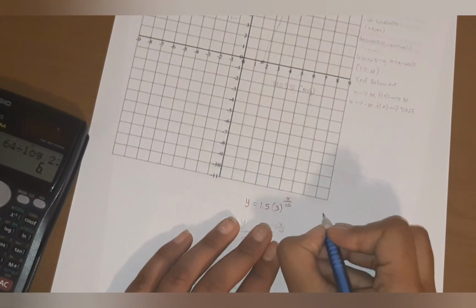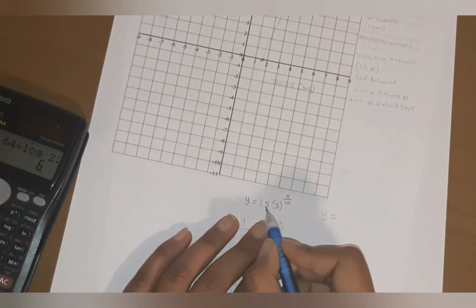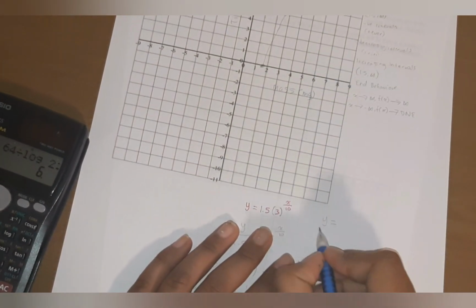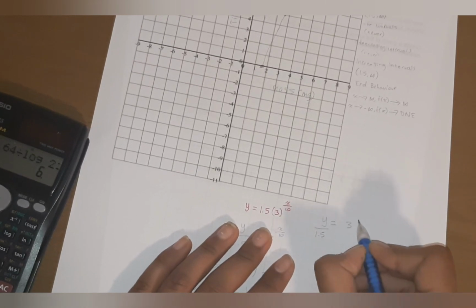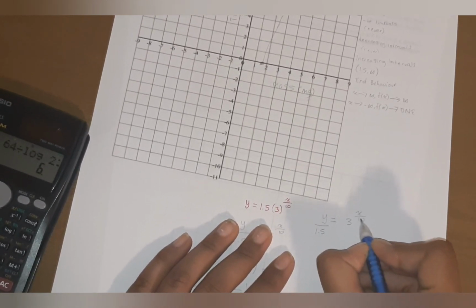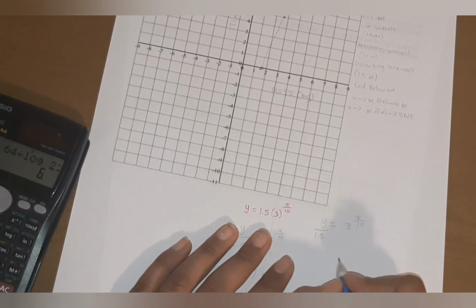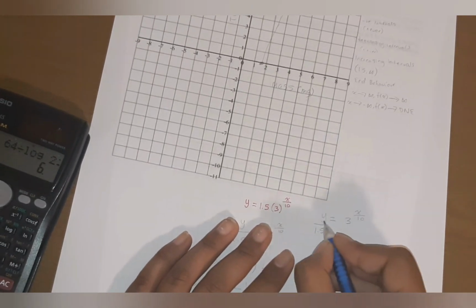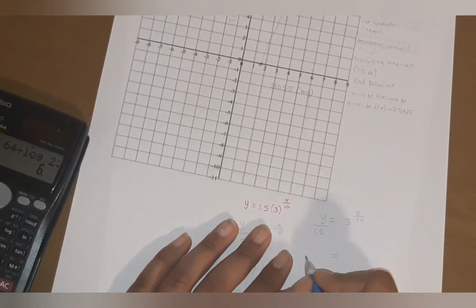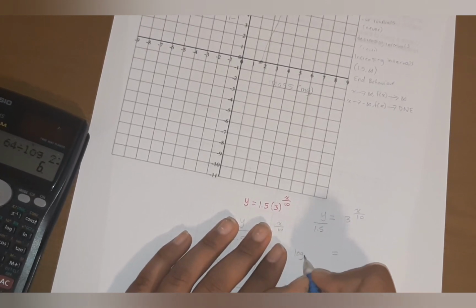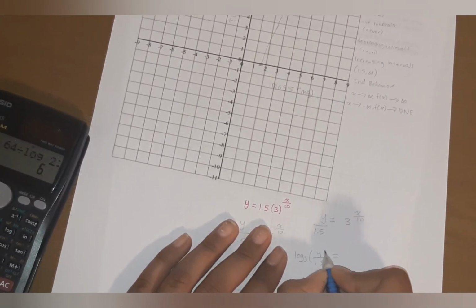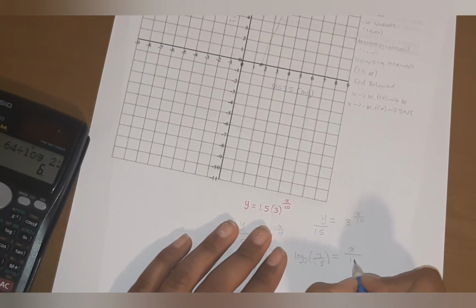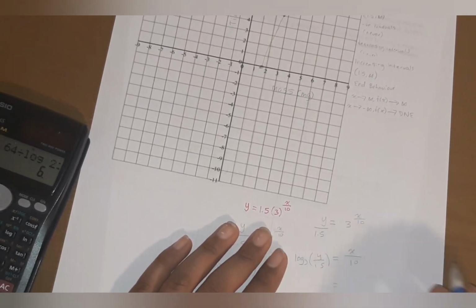Okay, so we have to get rid of this 1.5, so divide by 1.5. And then now we can take the log of 3 on both sides, so it's going to be x over 10, and then we can multiply both sides by 10.